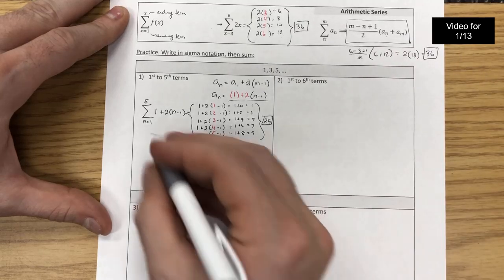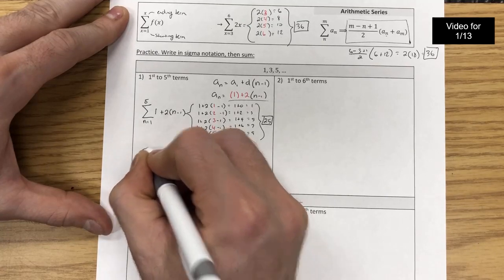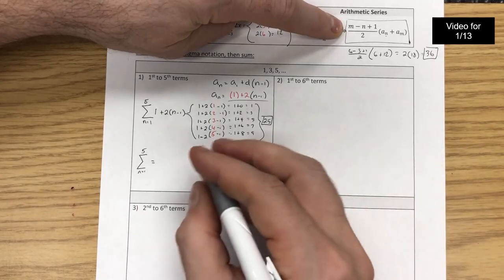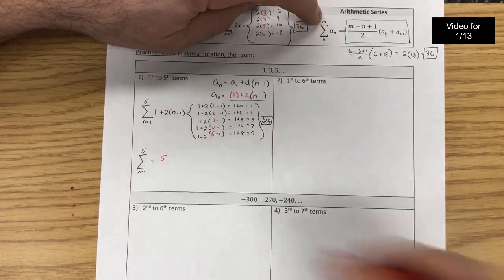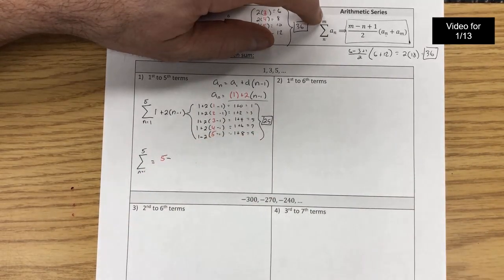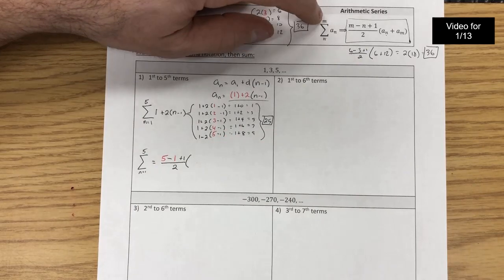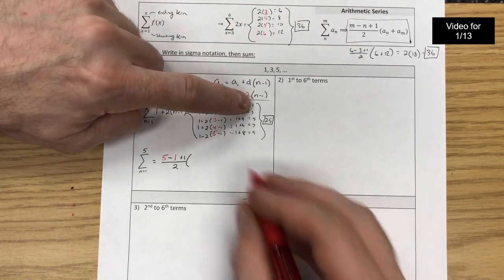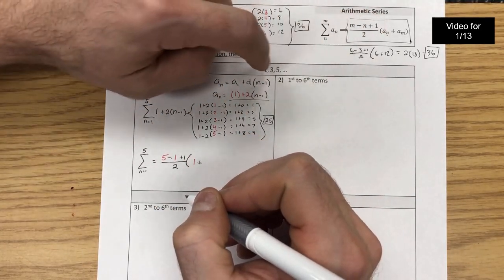So what we're going to do is we're going to say, hey, if I'm finding the sum from n equals 1 to 5, I'm going to use this, and I'm going to say it is equivalent to my top number, which is going to be 5, minus my bottom number, which is going to be 1, plus 1 divided by 2 times my first term, which in this case for n equals 1 is going to be 1, plus, let's see, my last term.